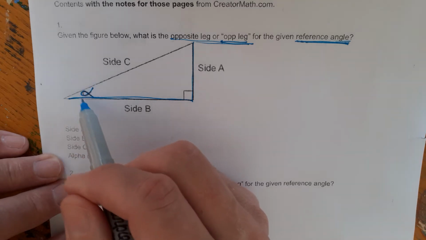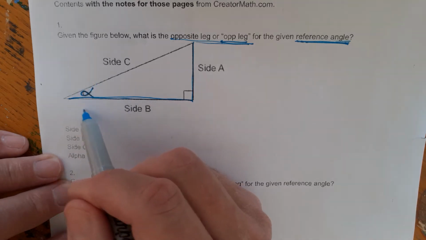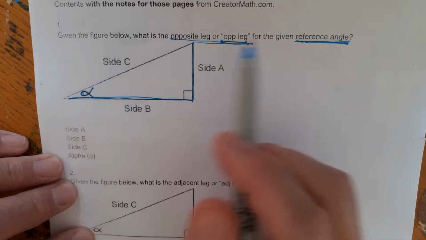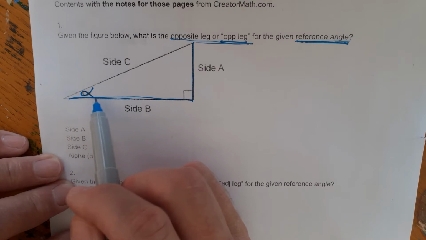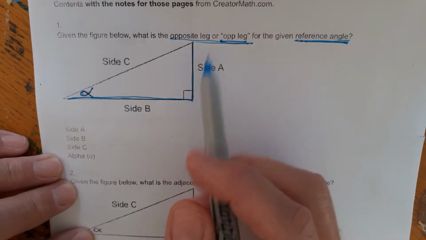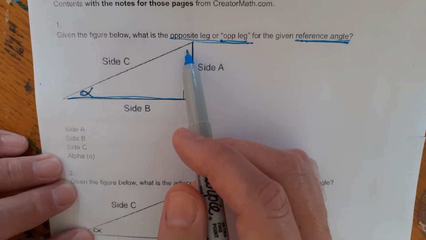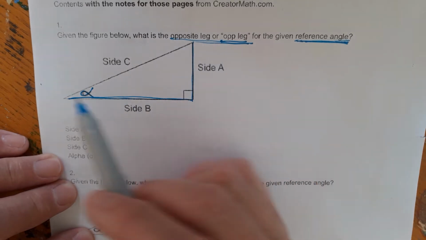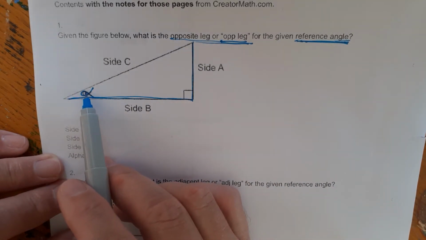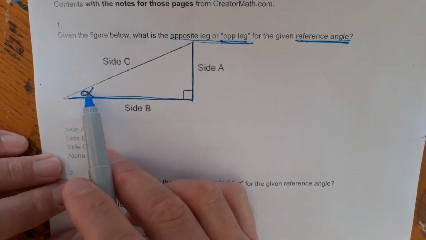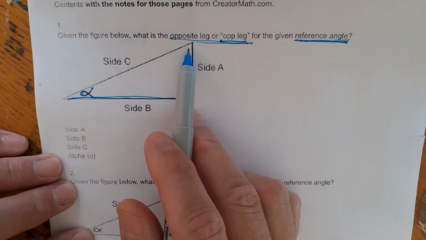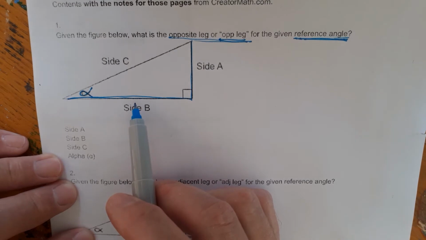So this determines what in trig we want to know, what angle we're focusing on. That's what's called a reference angle. So alpha is focusing on this angle. We know this is 90, and this one's blank. We don't care about it. We're ignoring this angle. So of the 3 angles, there's only one we're interested in. That's the reference angle. They want to know what the opposite leg is from that reference angle. Once the reference angle moves, the op leg is going to shift positions.